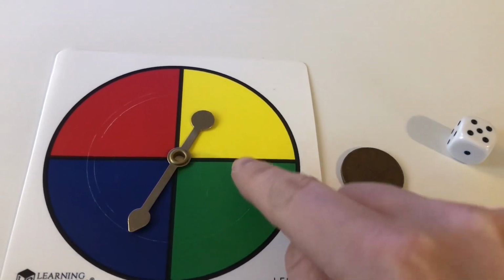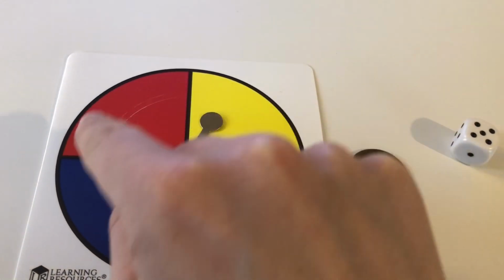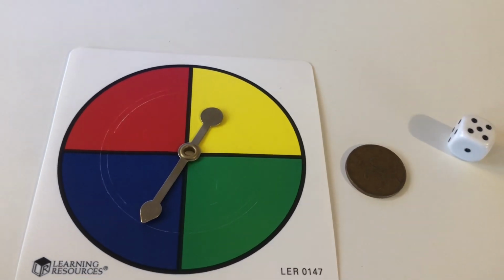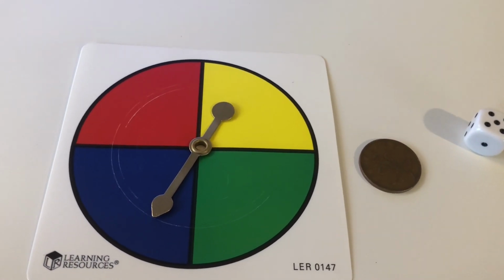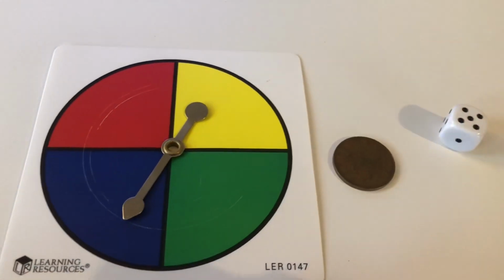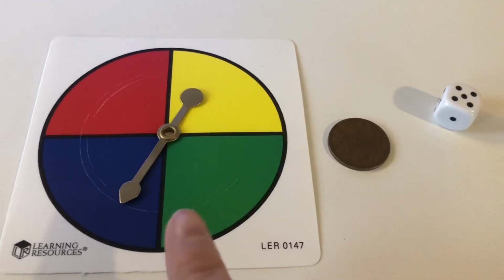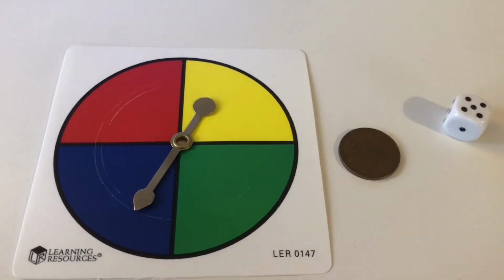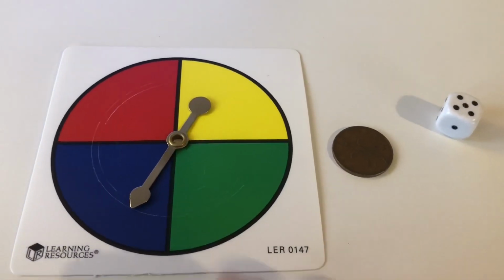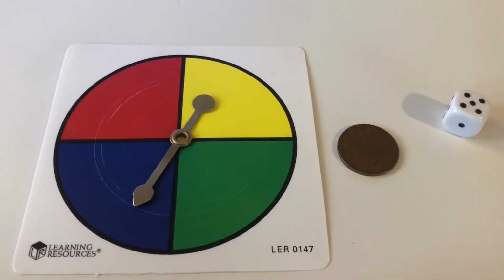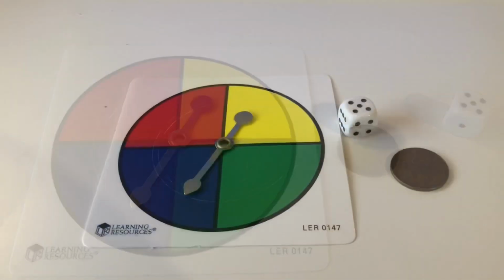And that's because the same size sectors are there for each of the colours. So that would be a fair trial too. So if all outcomes are equally likely, then we can say that it is a fair trial.